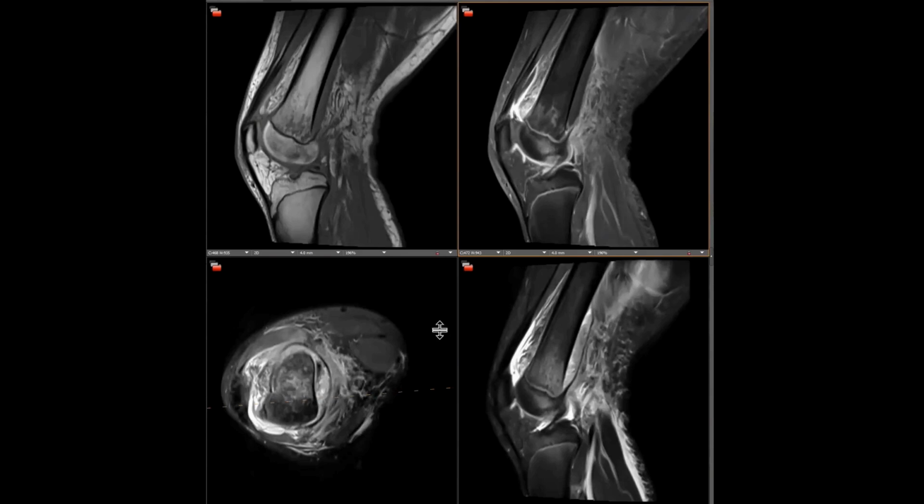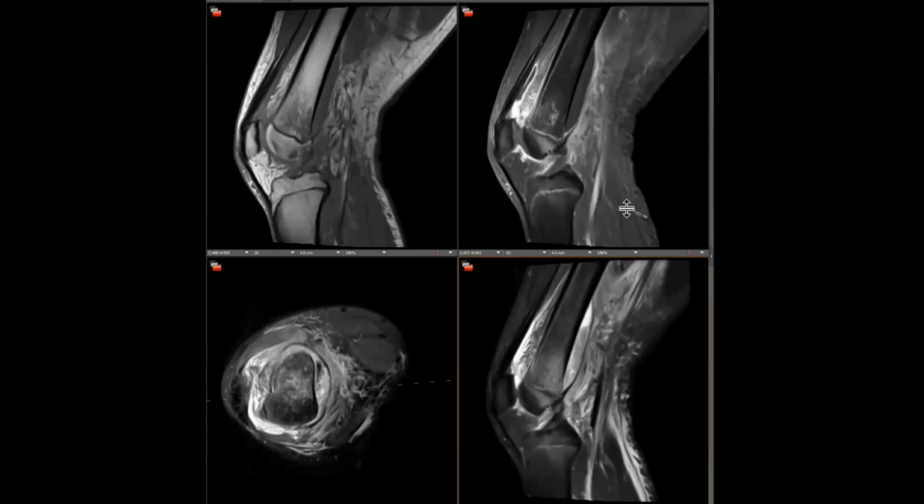There is surrounding soft tissue edema. Together, these findings are concerning for hematogenous osteomyelitis in the distal femur with associated subperiosteal abscess and septic arthritis. We should recommend emergent orthopedic consultation. This case should be given an acuity ranking of emergent, and the findings should be communicated to the referring provider. So this is a classic appearance of hematogenous osteomyelitis in a pediatric patient.